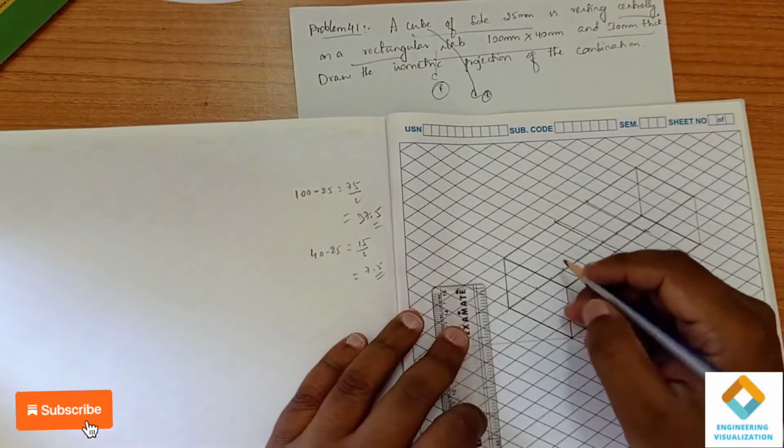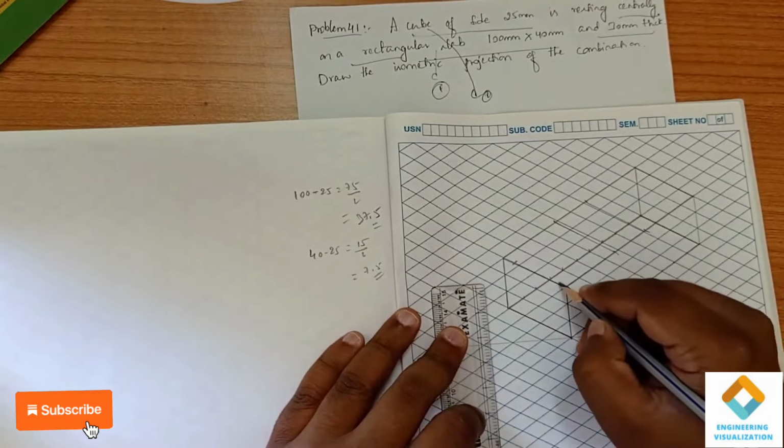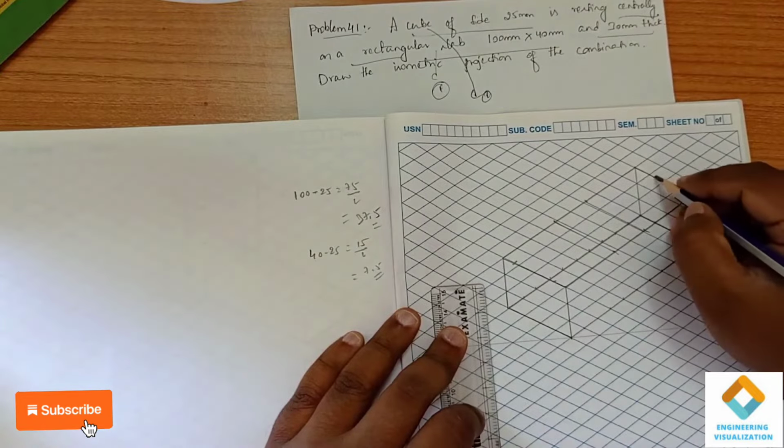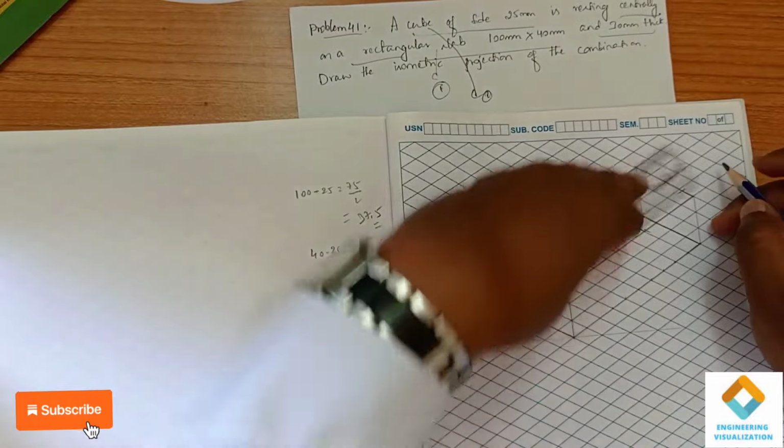Now in the 40 mm box you have to construct by 7.5, 7.5 on each side.